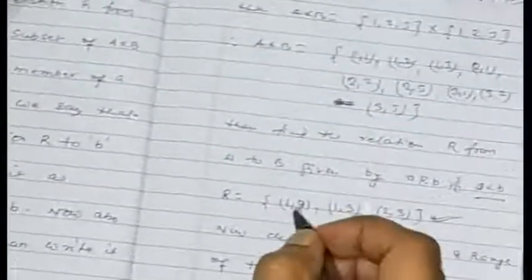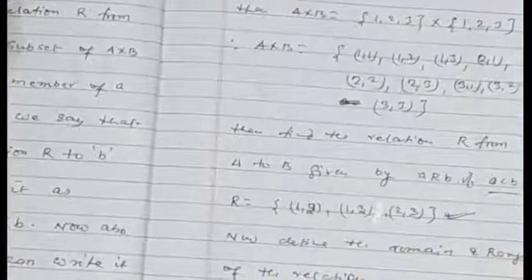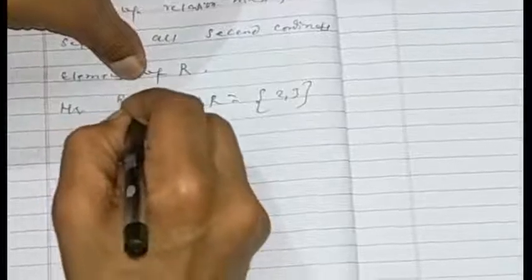We see that the second coordinates of R are 2, 3, 3. Only 2 and 3, the double 3 is not counted. So 2 and 3 is the range of R. Range of R is equal to {2, 3}. Okay.